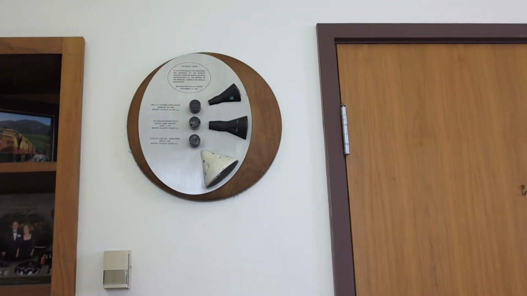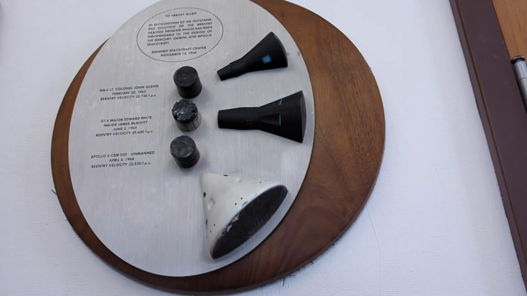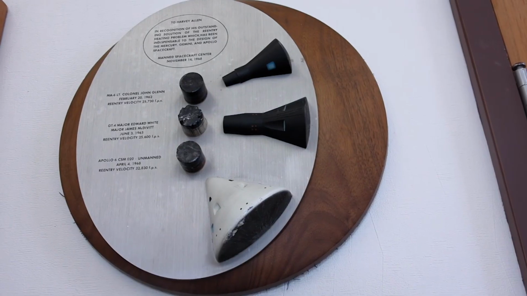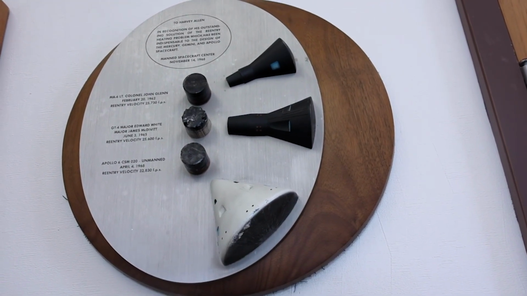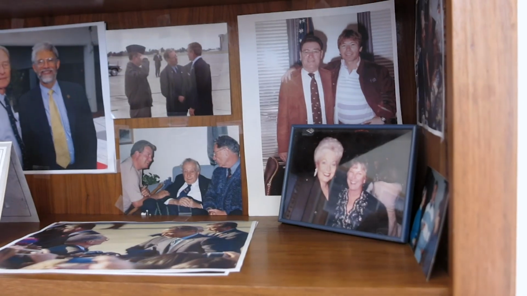Those are real plugs for the spacecraft, like the John Glenn spacecraft, the Mercury, Gemini, and Apollo. And when Harvey retired, they gave him that plug out of the real spacecraft, which I thought was kind of neat. Why don't you explain to him about your project, Nelly?